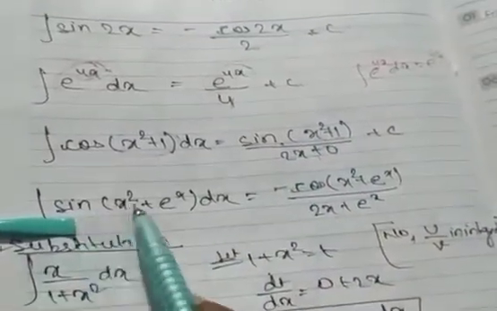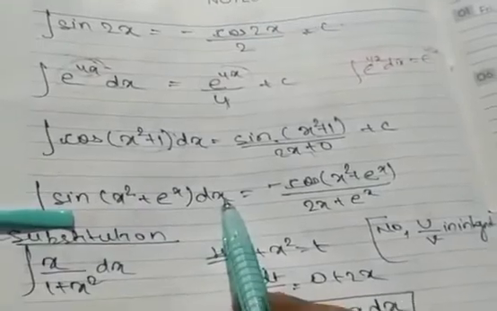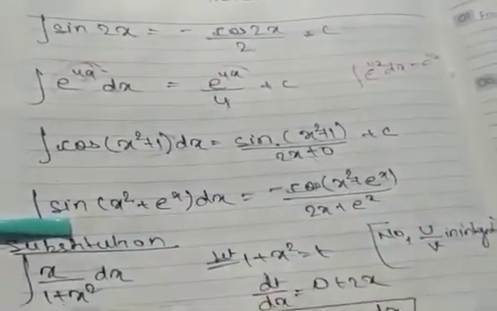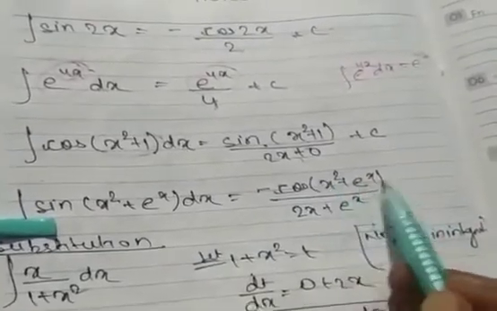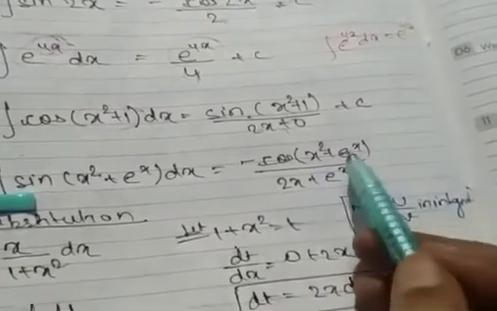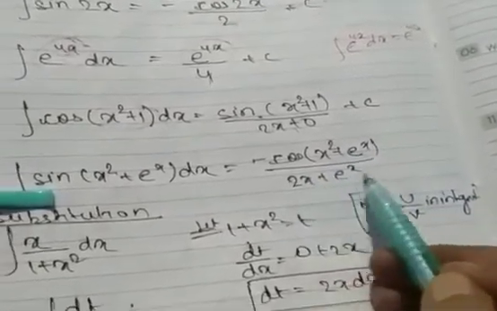Suppose sin of x square plus e to the power x dx. So the integration of sin x is minus cos x. So as it is, I have written cos of this much. Then what will we do? We will differentiate this. So 2x plus the differentiation of e to the power x, which is e to the power x itself. So divided by that, 2x plus e to the power x.